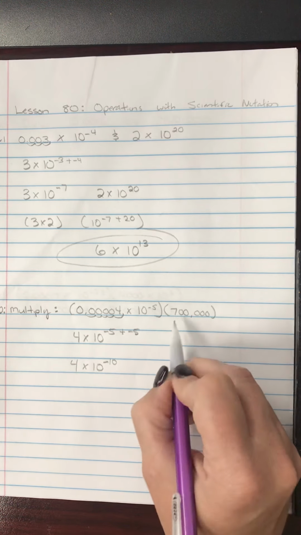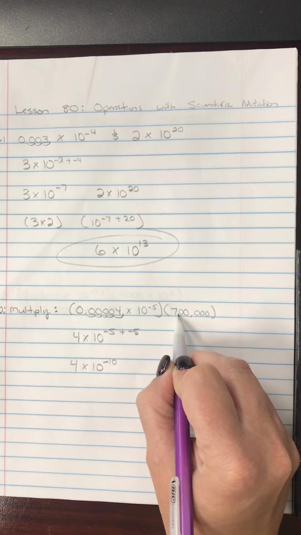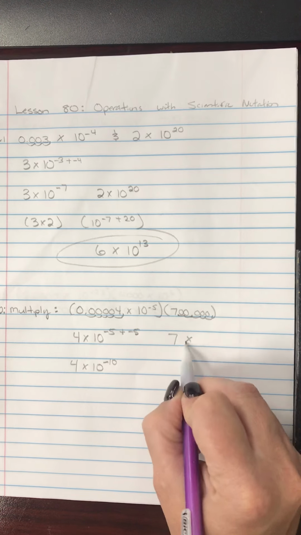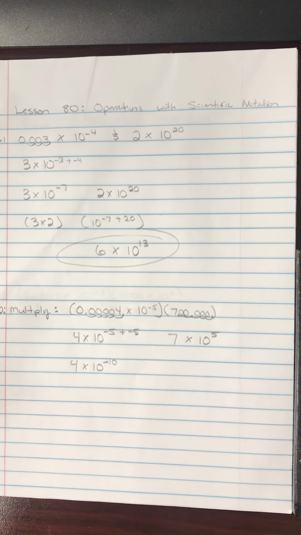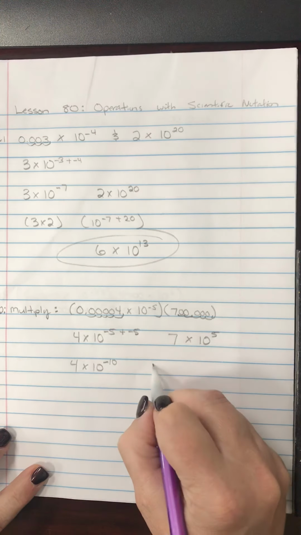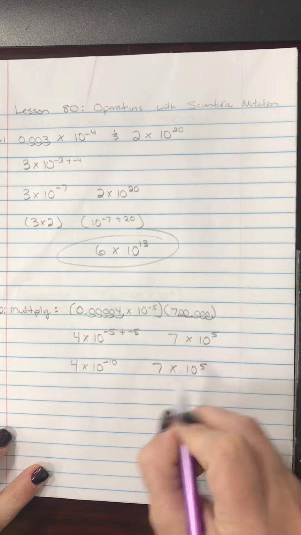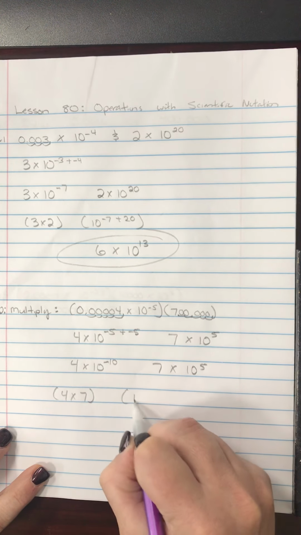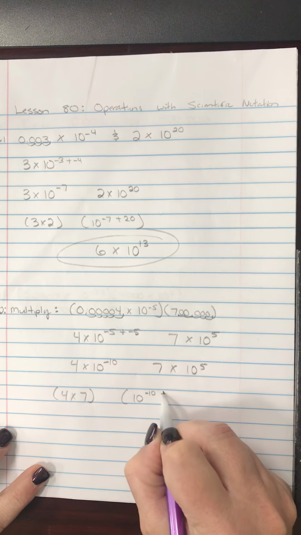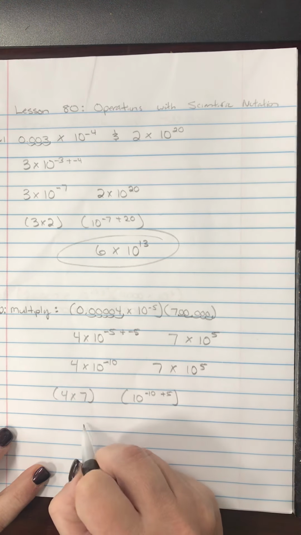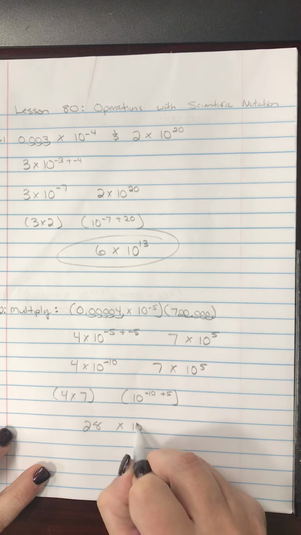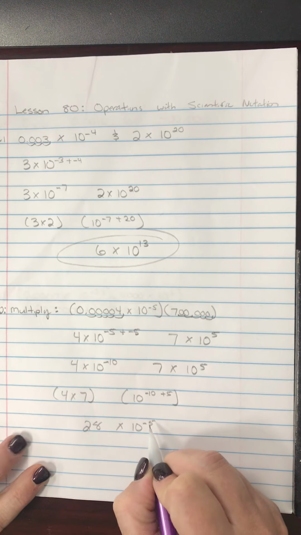And then this one, our decimal needs to be here. So 1, 2, 3, 4, 5. So 7 times 10, and that's a positive 5 on that exponent because the zeros are to the right. So we're going to bring that down. Okay, then multiply our first numbers, 4 times 7. And then these exponents are going to be added together. And so then we have 28 times 10 to the negative 5th.